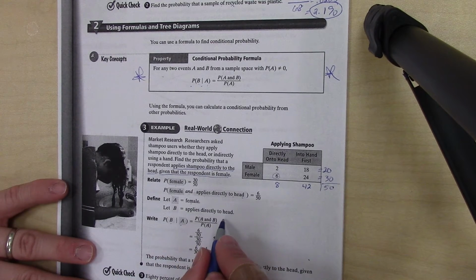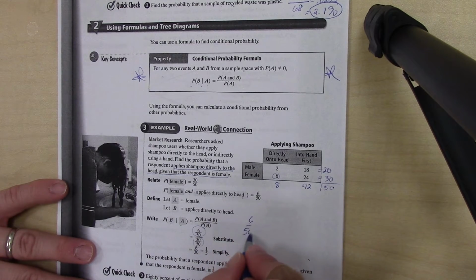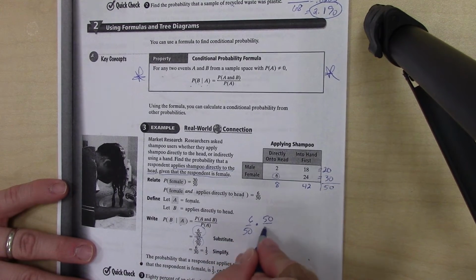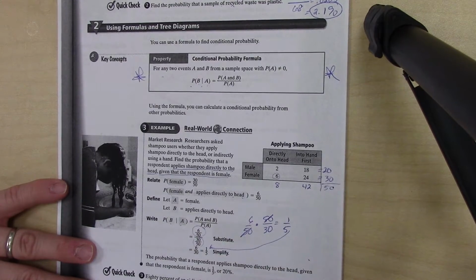is, well, look at what they're doing here. They're taking the probability of A and B, which is 6 out of 50, and dividing it by 30 out of 50. So once we found those two amounts, that's just a keep it, change it, flip it type of problem. The 50s will cancel. 6 over 30 reduces to 1/5. That's how they're getting that answer right there.